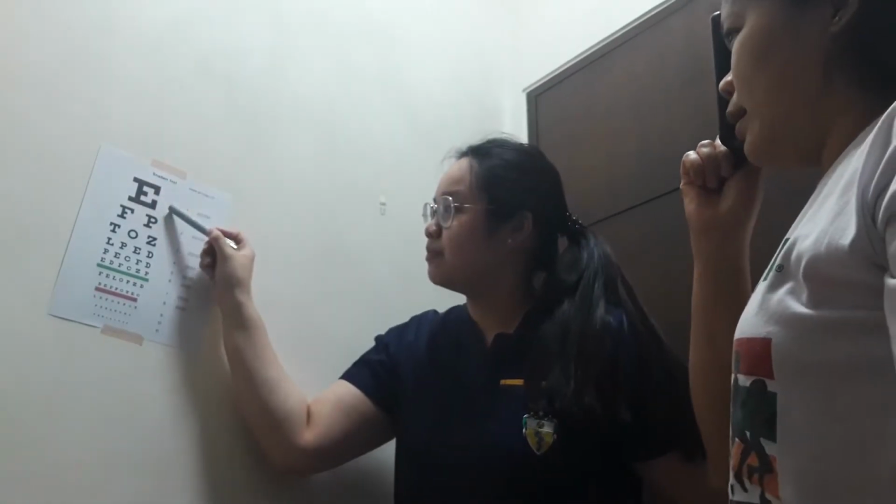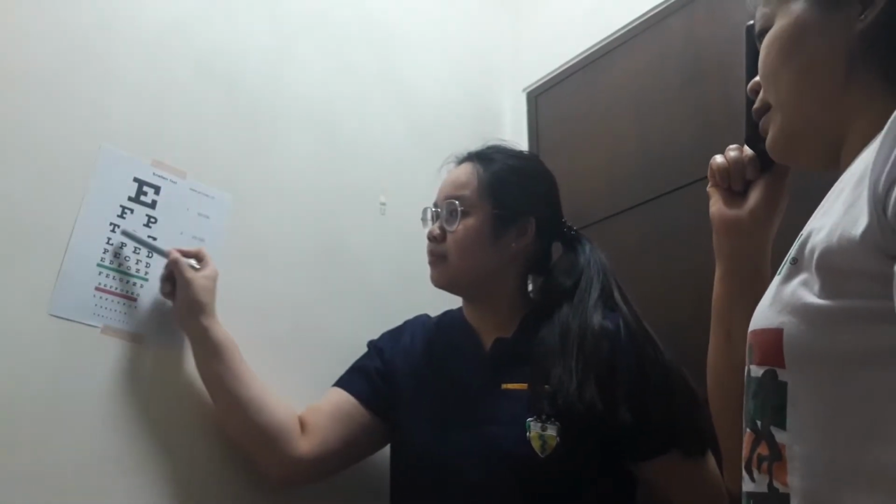The numerator of the fraction is the distance at which the chart is placed. The denominator is the distance at which the letter could be recognized with normal acuity. For example, 10 over 200. Note if this is done with or without corrected lenses for comparison.